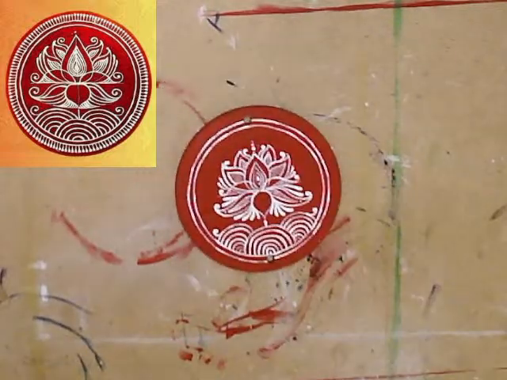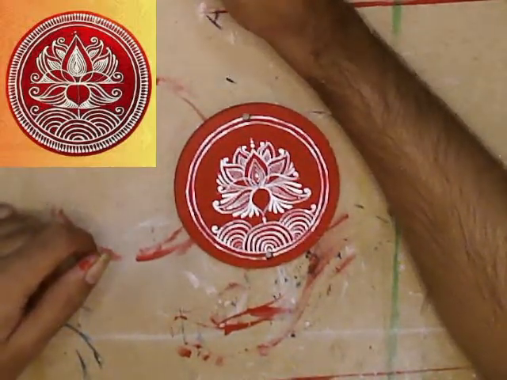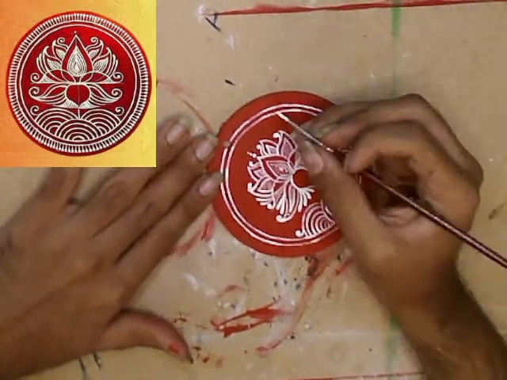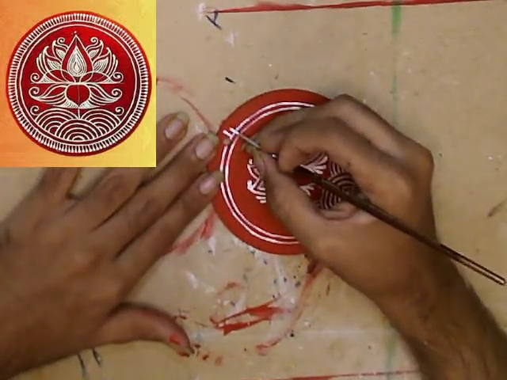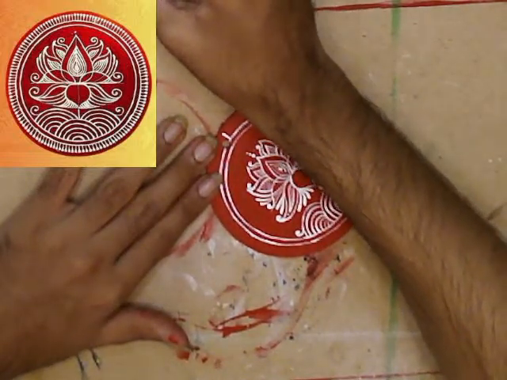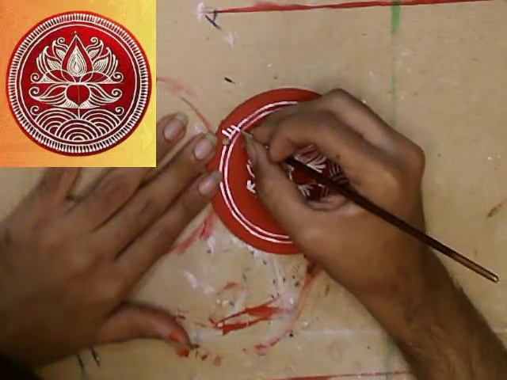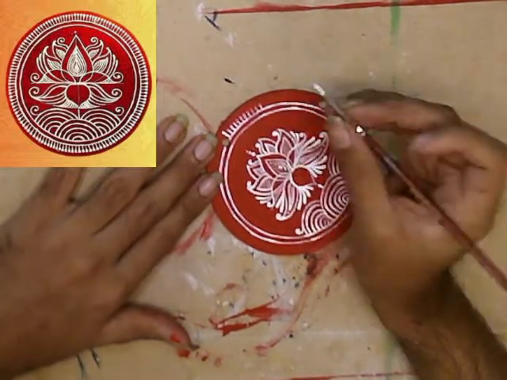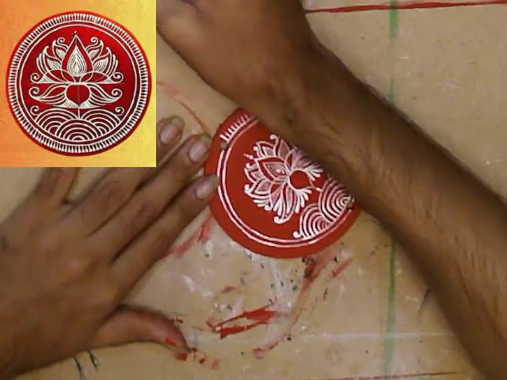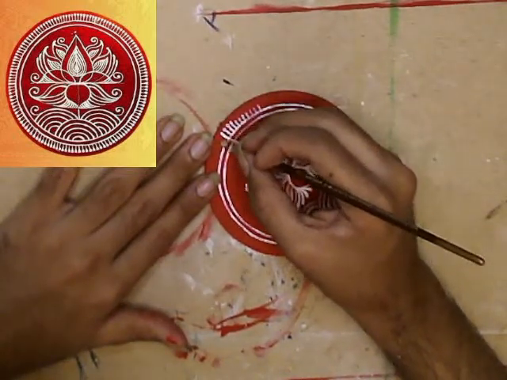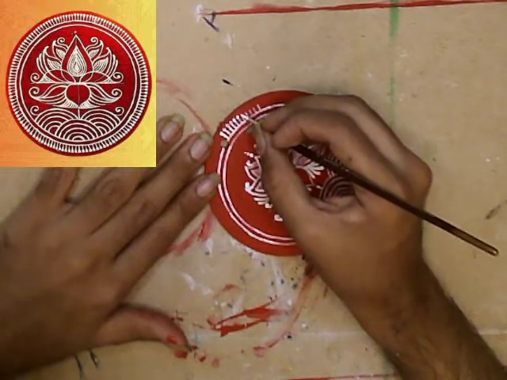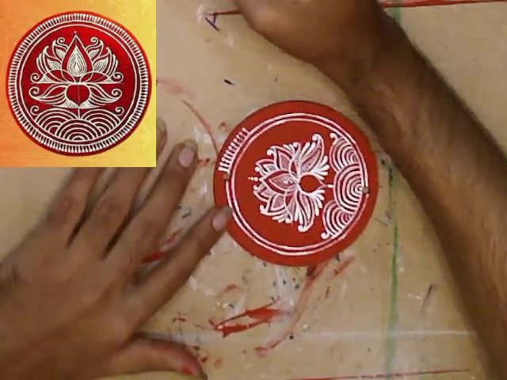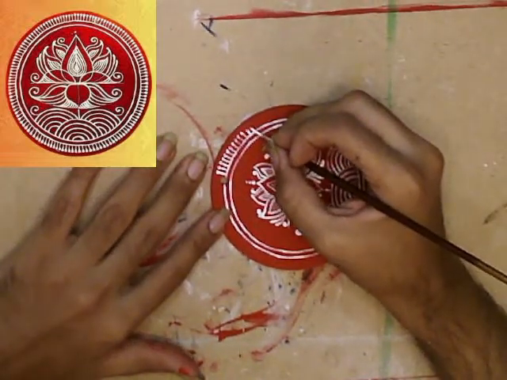So these lines are done, and now we'll make the small patterns over it, which we'll be making like this. Around the whole coaster.